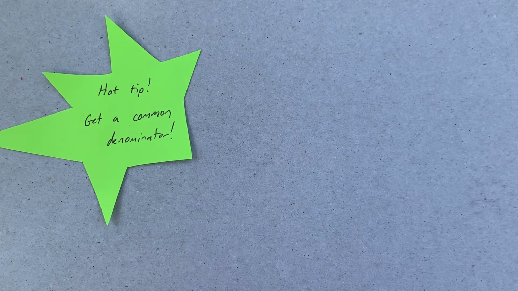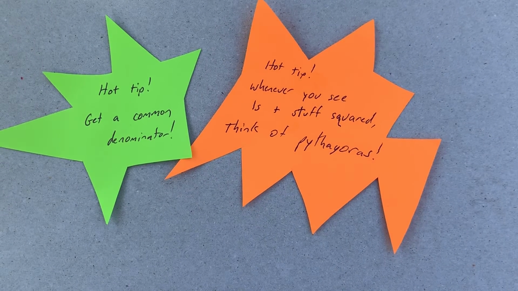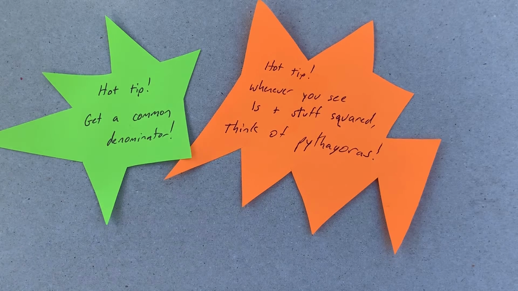Okay, so the question is, how do you know what to do and when to do it? So these are, again, I wanted to just give you my hot tips and then let you play. Hot tip number 1, get yourself a common denominator when there's fractions. Hot tip number 2, always watch for Pythagoras. Anytime you see something squared and ones, you want to be thinking about Pythagoras.